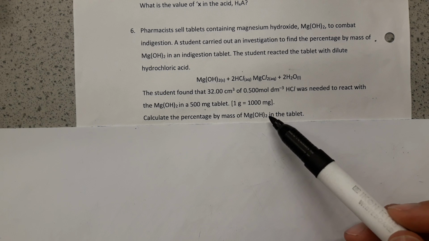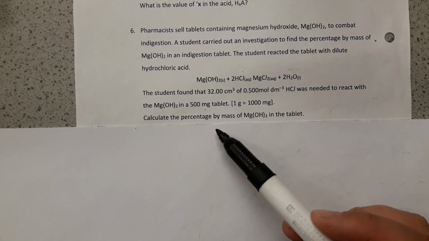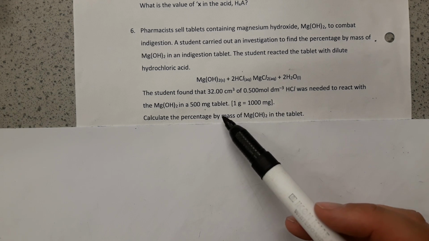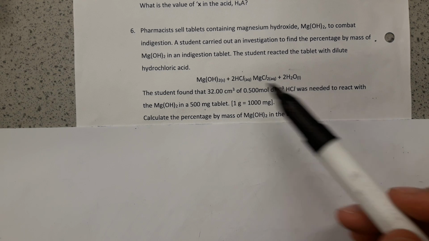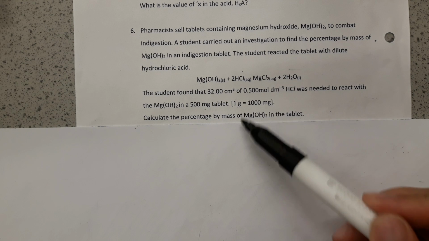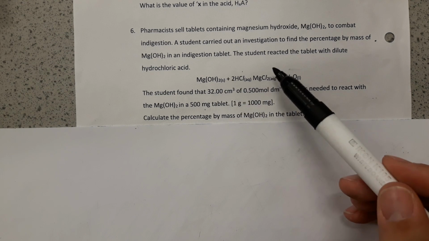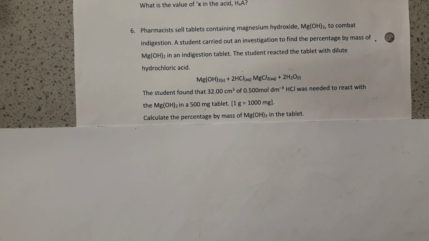Calculate the percentage by mass of the magnesium hydroxide. Again, an unfamiliar calculation there. It's similar to a previous one on this playlist, which is essentially like a percentage purity. You've got the mass of the tablet, only the actual magnesium hydroxide will react in this equation, so the difference between the two can be calculated, and that's essentially what you're trying to do.